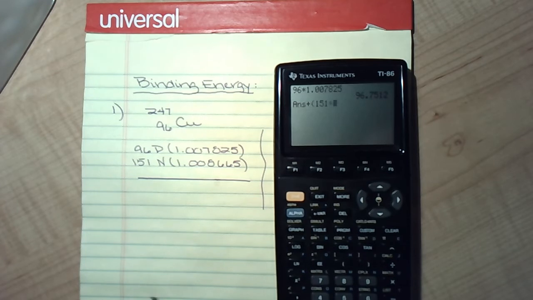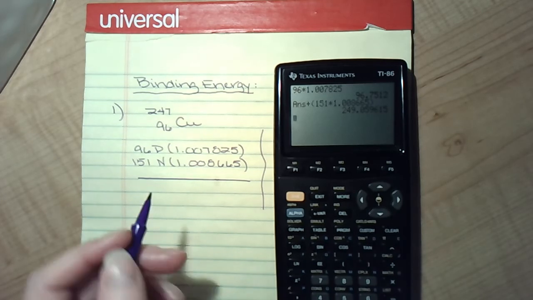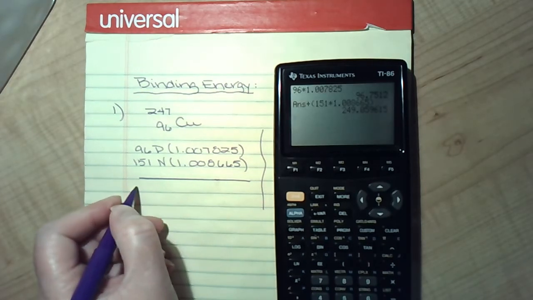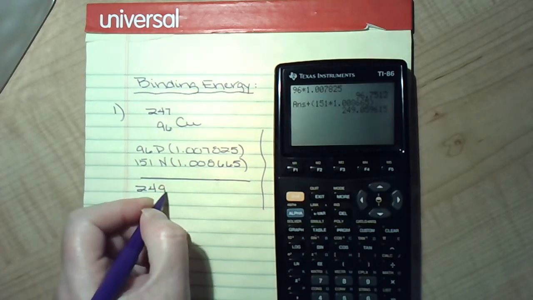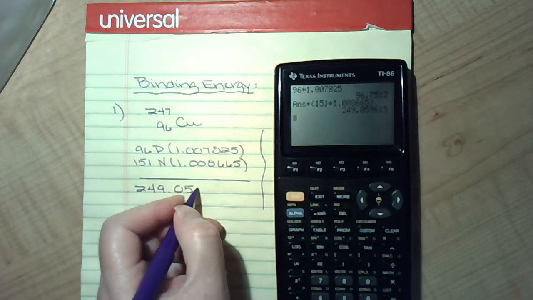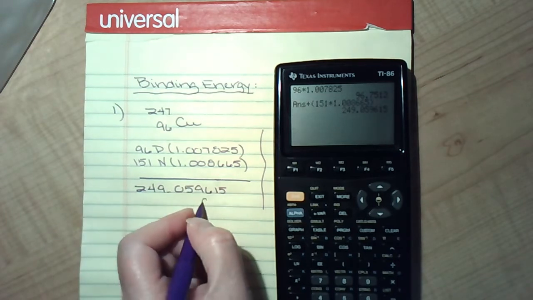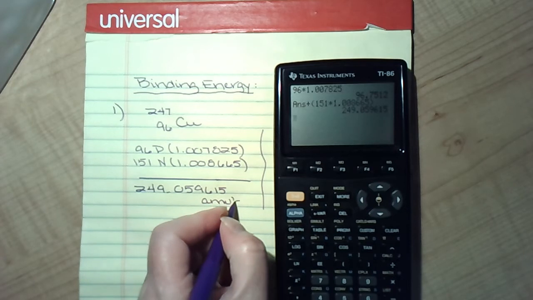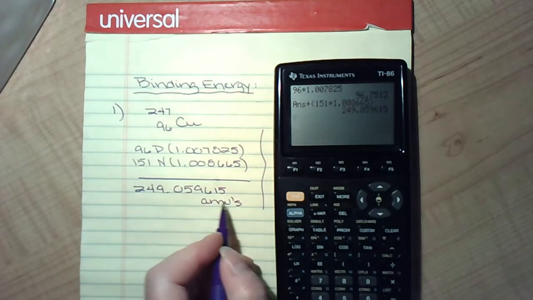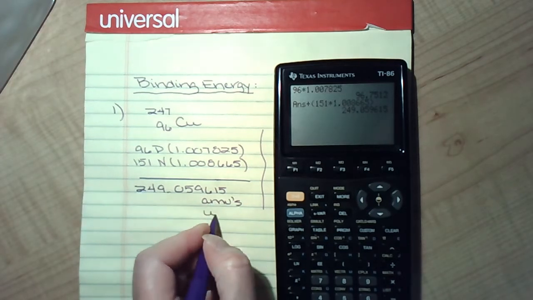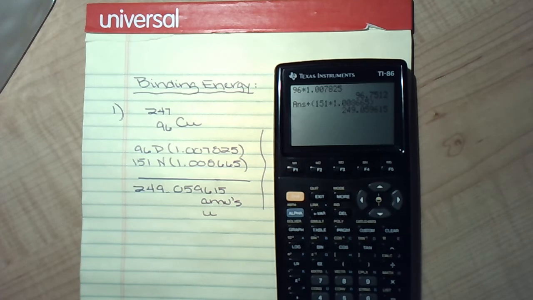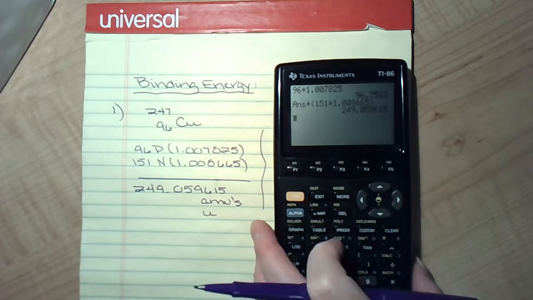So looking at the mass of a proton and neutron in atomic mass units, those are those values there. So I'm going to take my calculator and multiply 96 times 1.007825, and keep all that on my screen, and now I'm going to add 151 times 1.008665, and this would be the mass of the particles that I would need to make the nucleus.